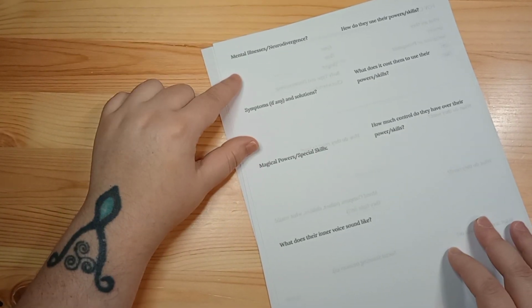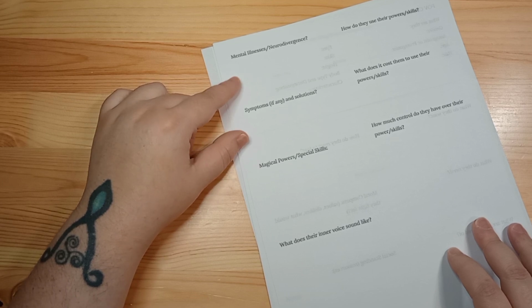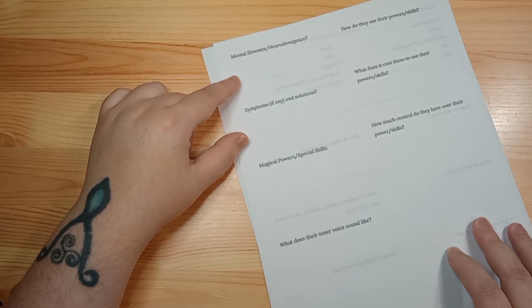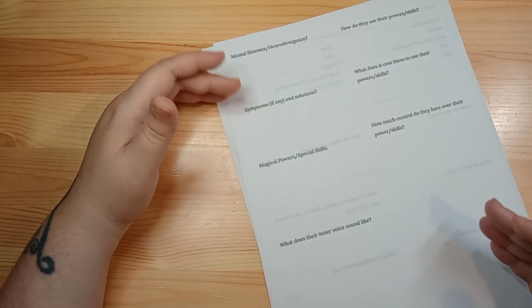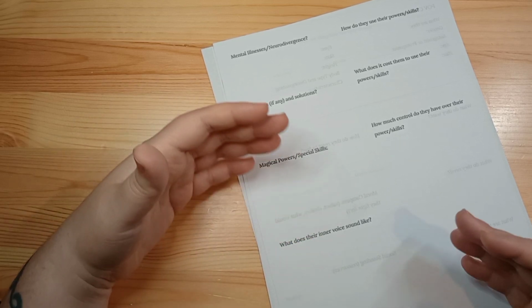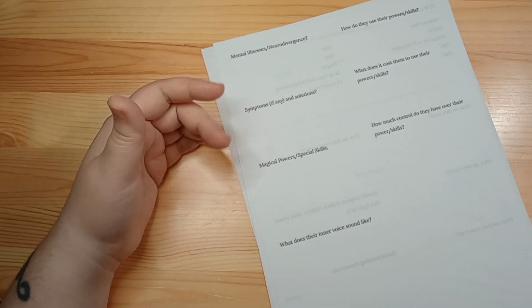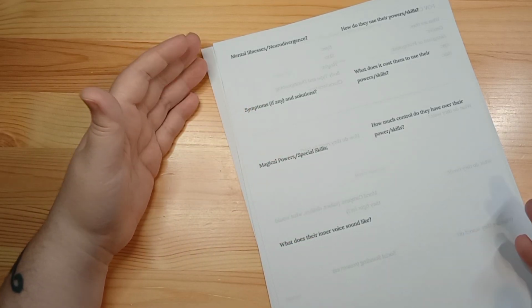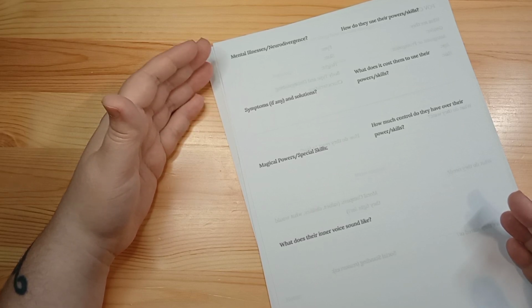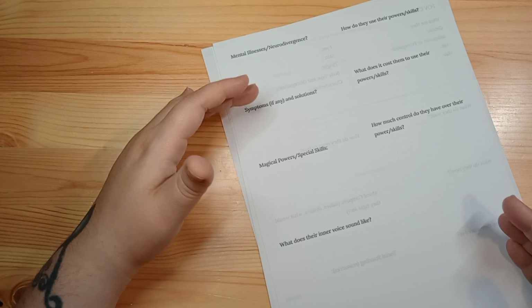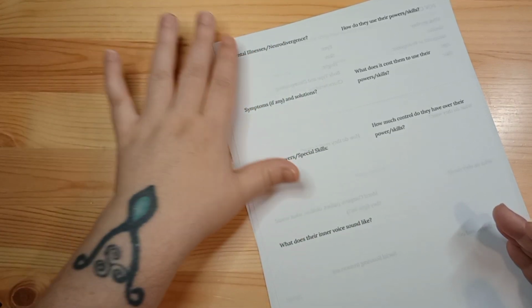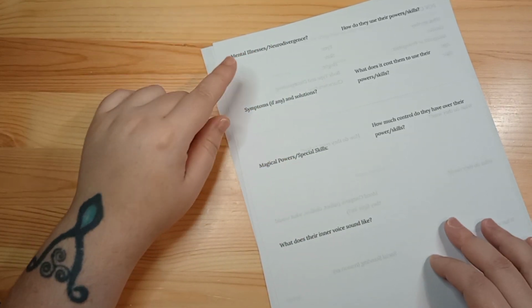Okay, so mental illness and neurodivergence. A lot of my characters, most of my main characters, have some form of mental illness and or neurodivergence, mostly because that is my life experience. So it's something that I can understand and work with and portray in a way that feels authentic to me as the author. Because I don't think I know of any person who does not have some sort of mental or emotional struggle. So, anyway, that's always important for my main characters.